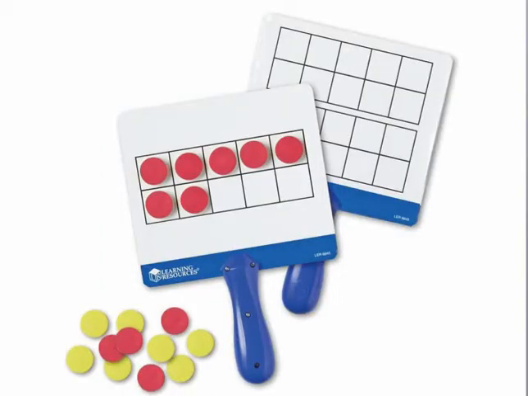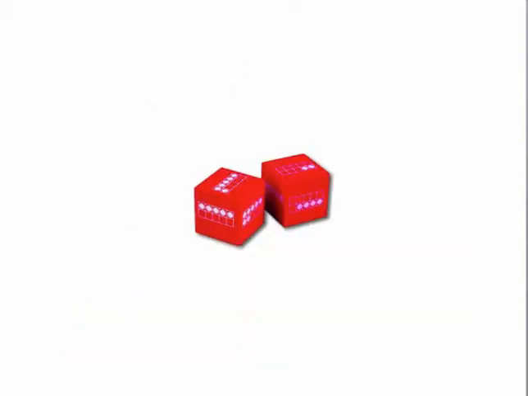Lots of new products out there. Love this one, individual paddles for kids, and their counters are magnetic. Okay, on one side there's a 10 frame, on the other side there's 2 10 frames, so we can get into some addition. Okay, and this product I've never seen before, I haven't used yet. Maybe one of you can tell us if you've used it. These wonderful dice, where the quantities on the faces are represented in 10 frames.